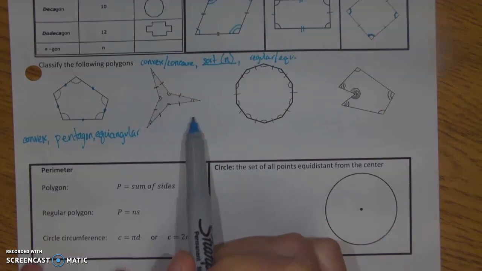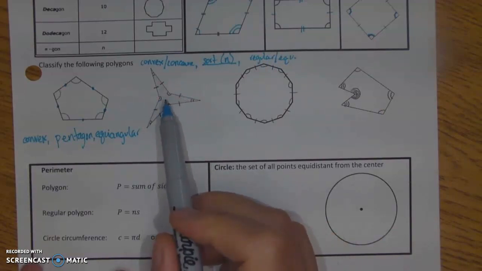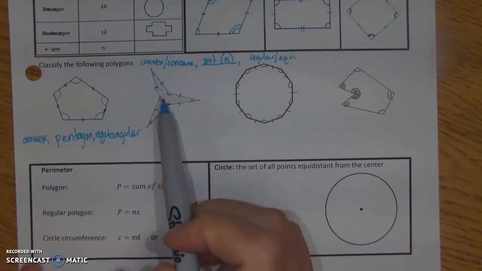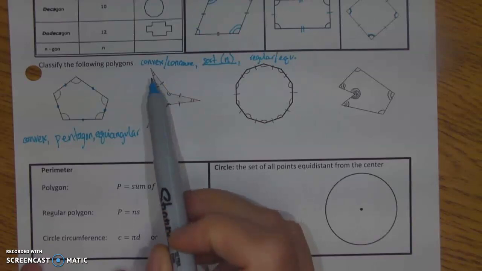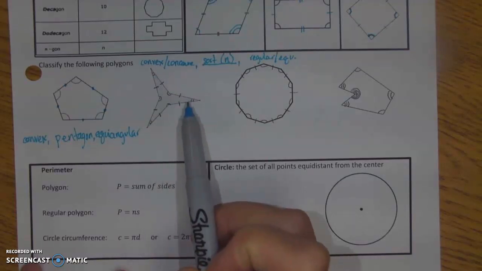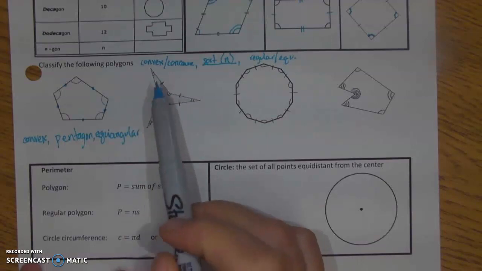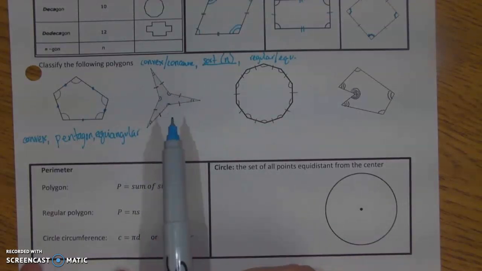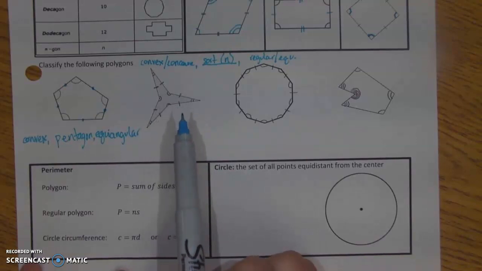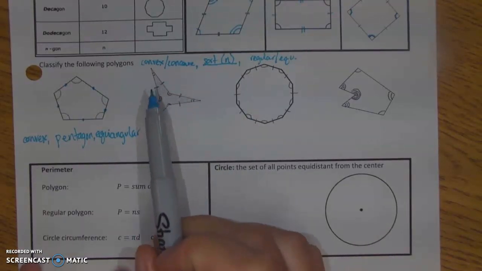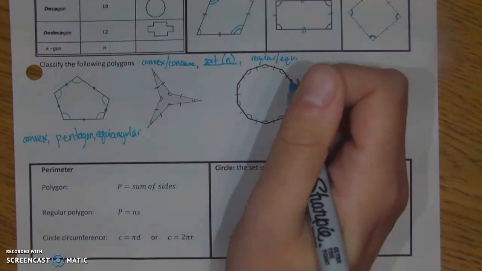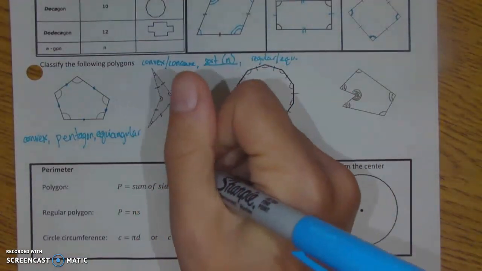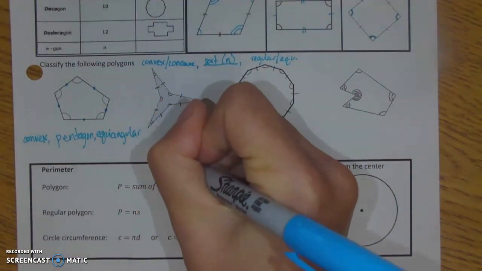And here with our next one, we can do the same thing. Now notice how we have several different markings here. We've got angles here that are not equal to these angles, which are all equal. So because they're not all equal to each other, this cannot be equiangular. However, the sides are equal to each other, so that means it's equilateral. So we do have an equilateral one here.